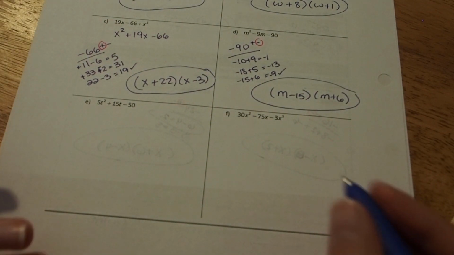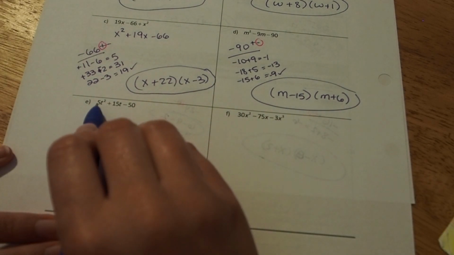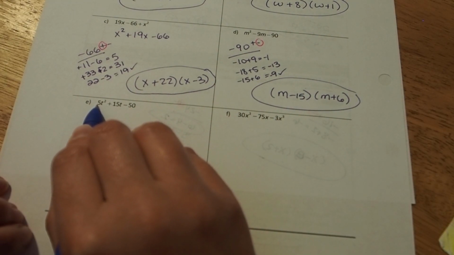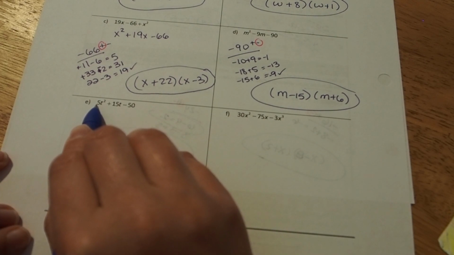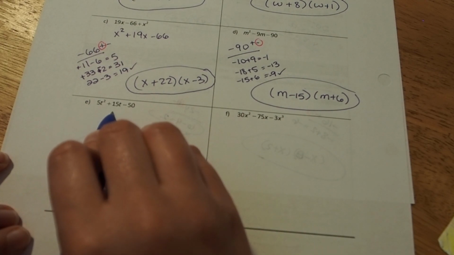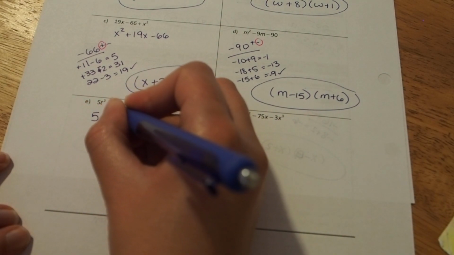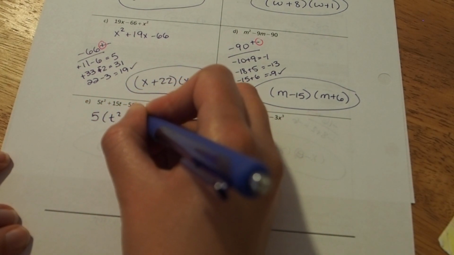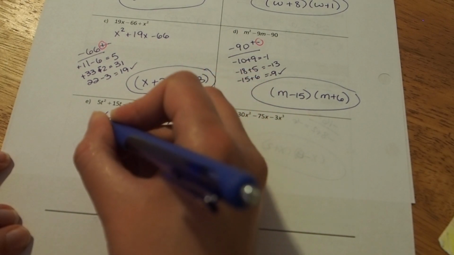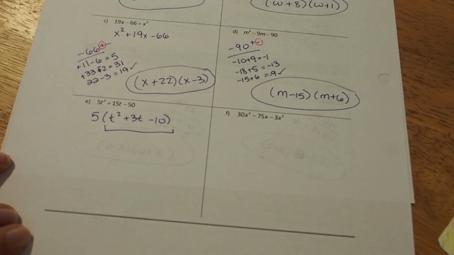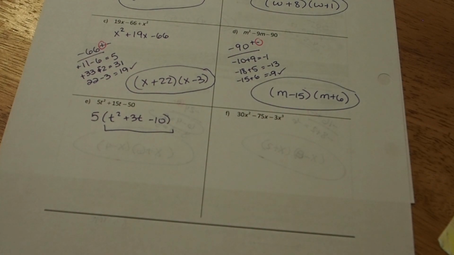Last two for this section. The first thing I noticed is there's a 5. It's a coefficient in front of t squared. And I can't factor using this technique. There's a coefficient. But I do also notice that 5 is a GCF. So I factor out my GCF first. So it's 5 times t squared plus 3t minus 10. Now, I should be able to factor again, ignoring the 5, using this method.